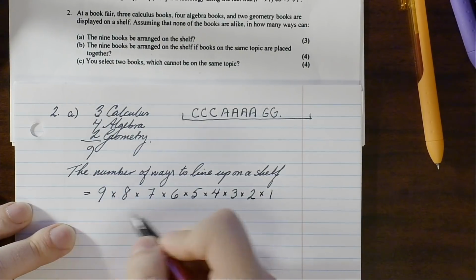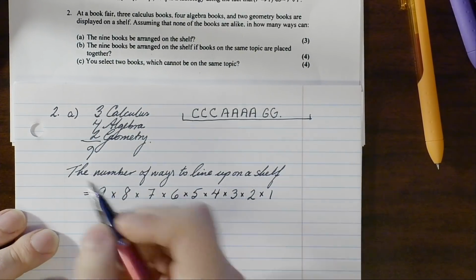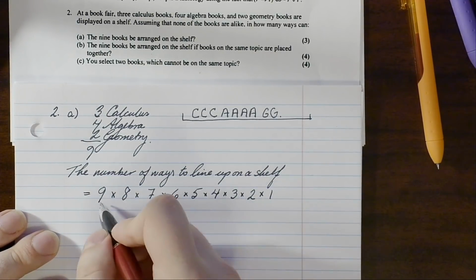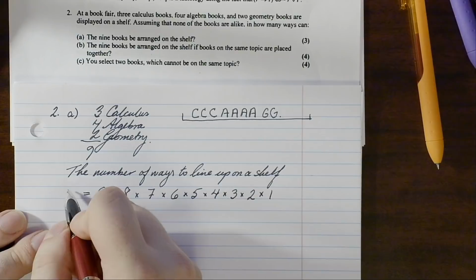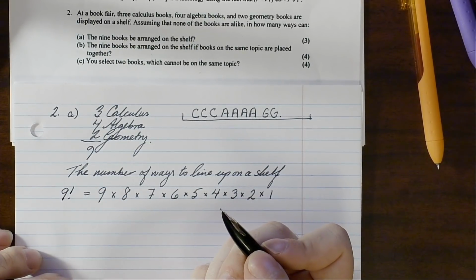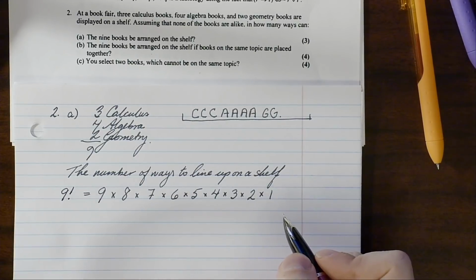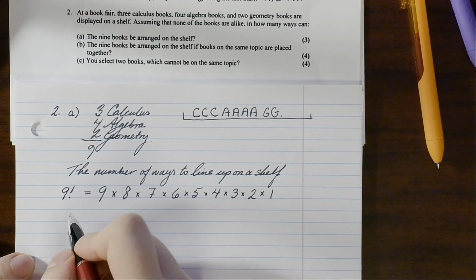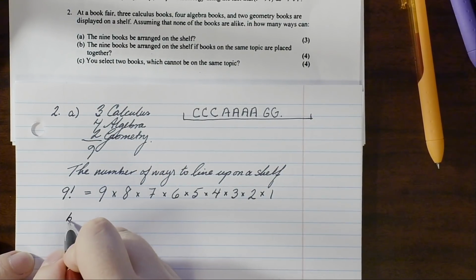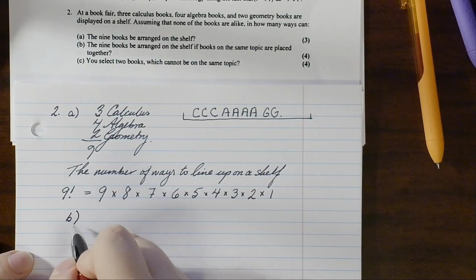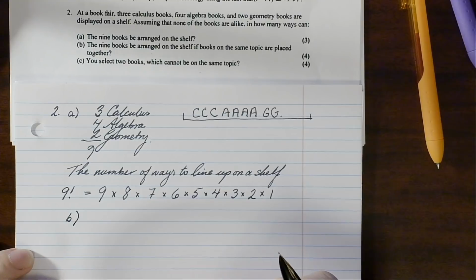So, you know, that's a lot of writing. We were just simply looking for, in this case, realizing that it's going to be from 9 all the way down to 1, it's just simply 9 factorial. Now that's quite large. We don't expect you to calculate something that big. But there were 3 marks for it.